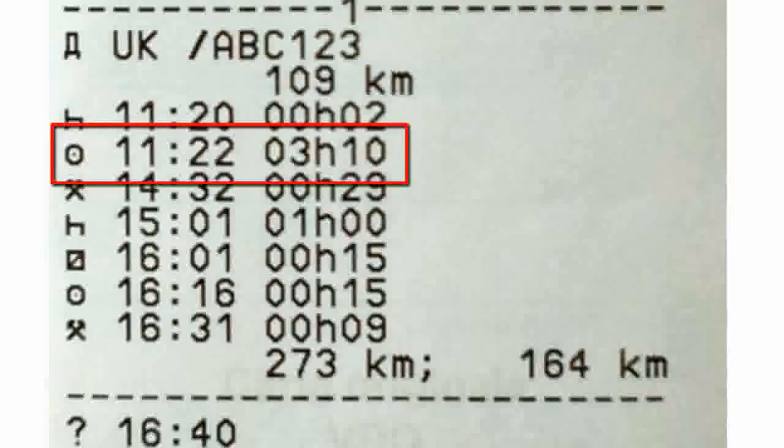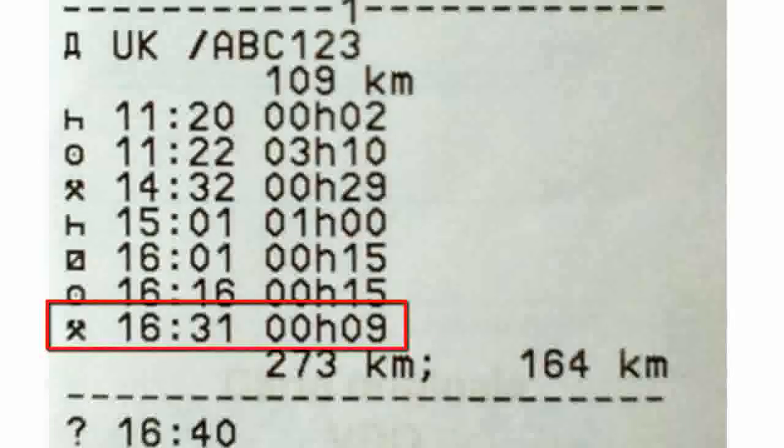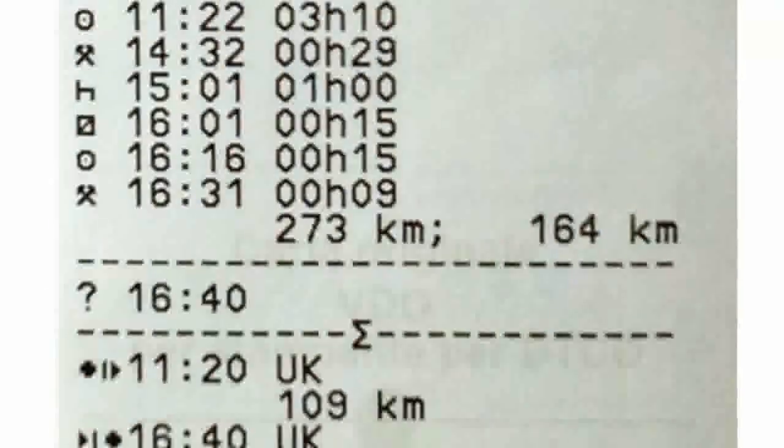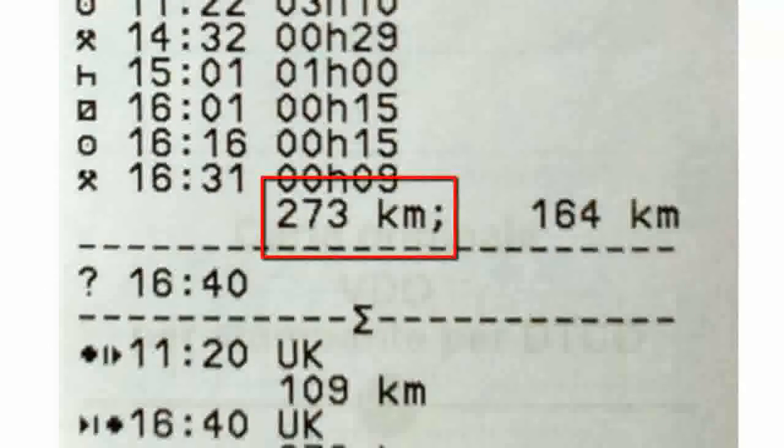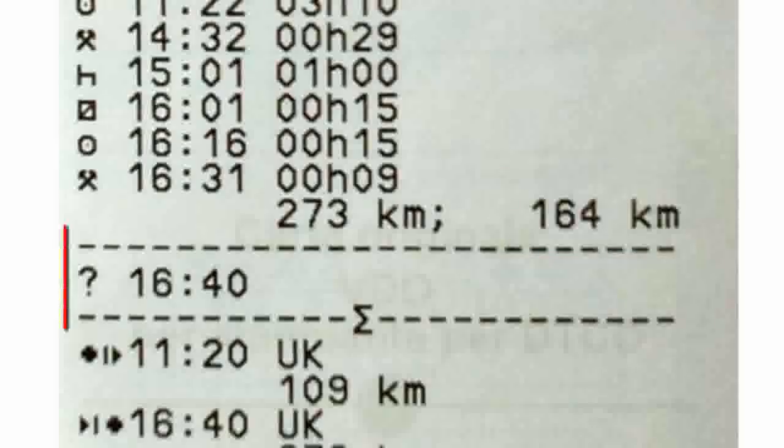The driver then began driving at this time for a duration of 3 hours and 10 minutes. They then began a work period that lasted 29 minutes. This alternation continues until the driver's final activity, which is a work period that lasts for 9 minutes. The driver has then withdrawn their card. Here we see the odometer reading at the time and the distance travelled since the most recent insertion of a card. Unknown time is then recorded as resuming at 1640 as there is no longer a driver card in the unit.